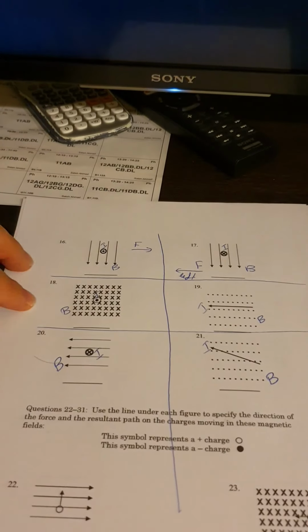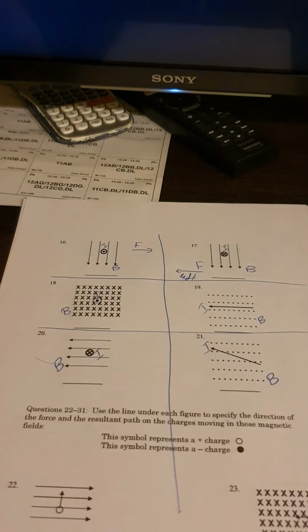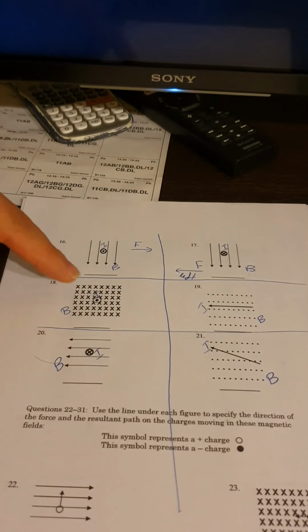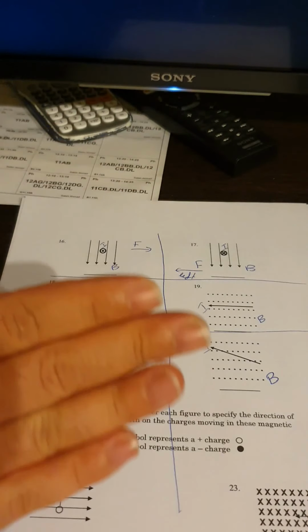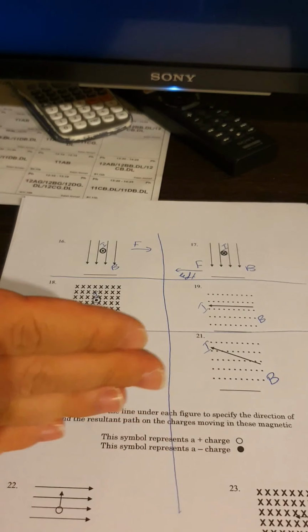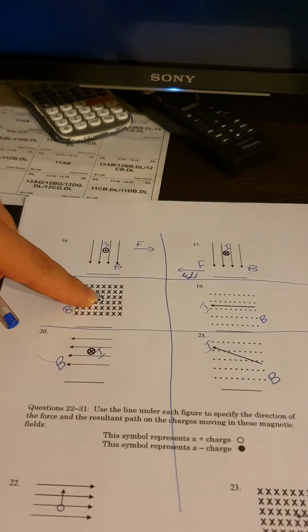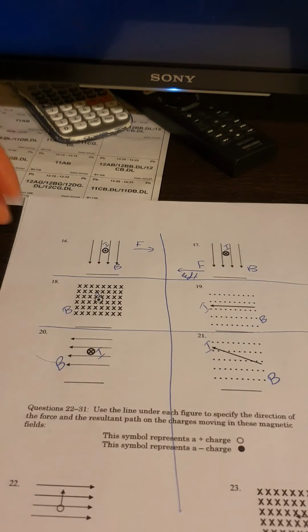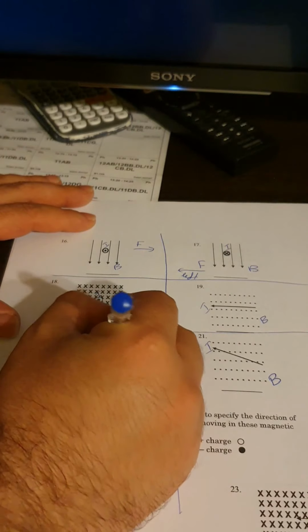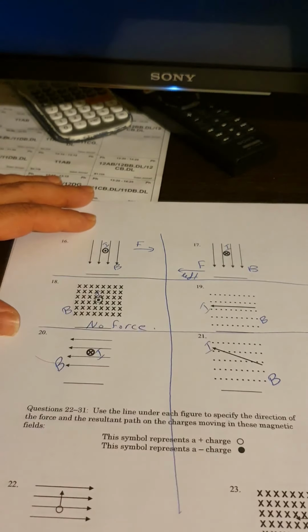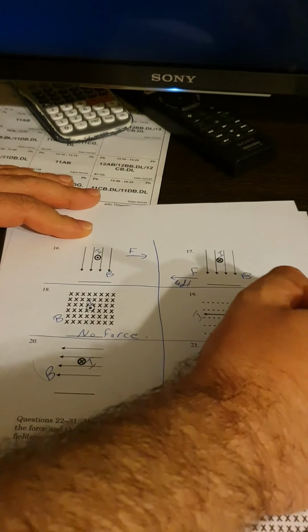Now, in question 18, B is into the page, my four fingers should point into the page. Okay, and the current is out of the page. Oh, in this case, current and magnetic field are parallel, so no magnetic force. Is upward.